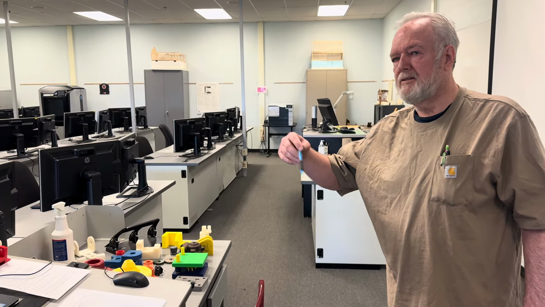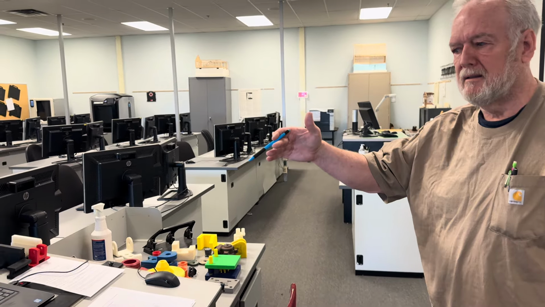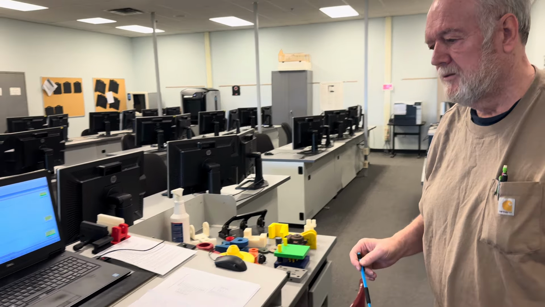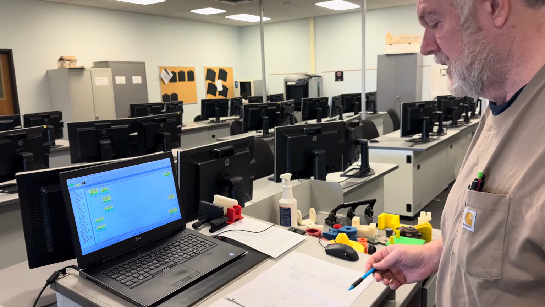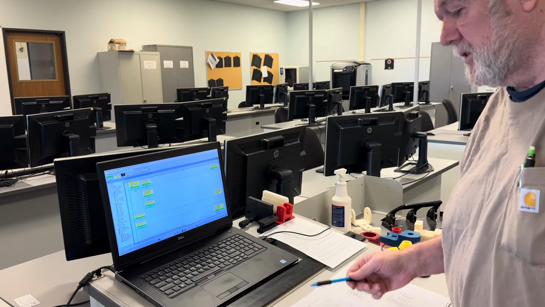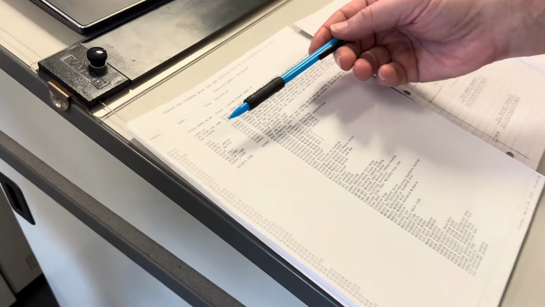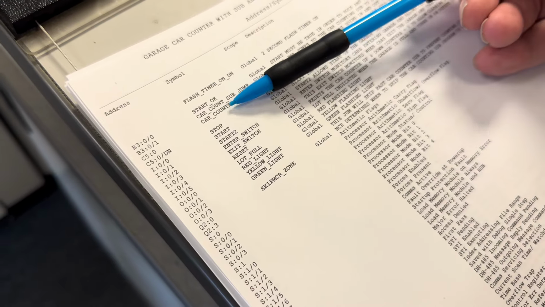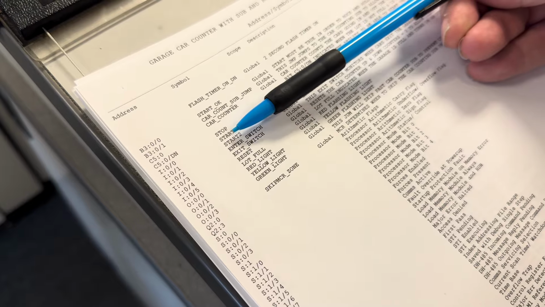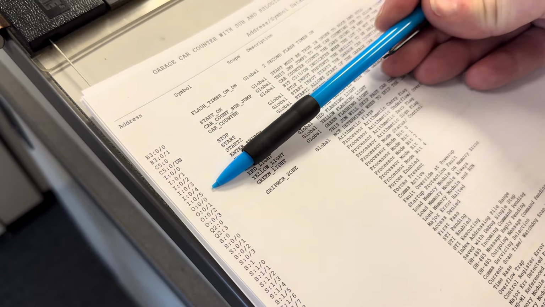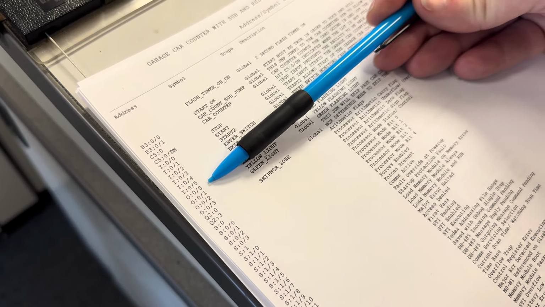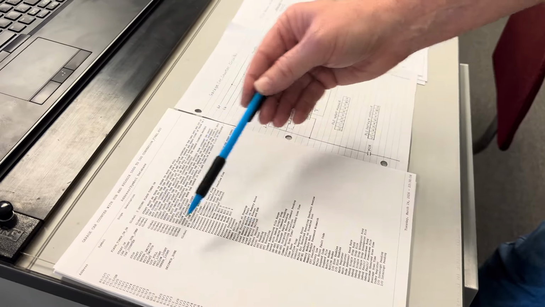Hello, my name is Daniel, and I'm going to give you a brief description of the hardware and how it relates to the program for the garage car counting program. If you notice, first of all, what we have here is the I/O list, and on this I/O list we have our hardware inputs listed as input channel 0, bits 0 through 5, and then we have our outputs, 0 through 3. As you can see, they are labeled.